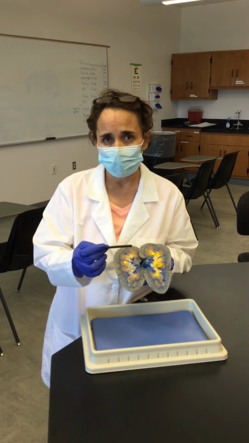Now for the hilum structures, we have on this side the renal artery, which is this. This will be the ureter, and this one in here will be the renal vein.